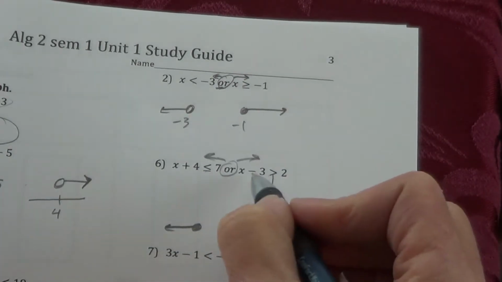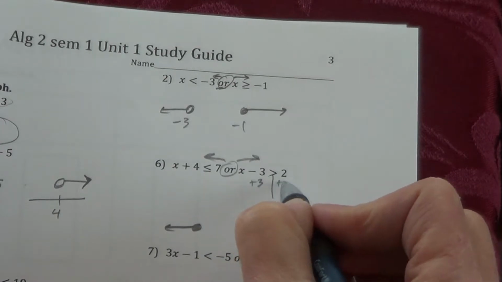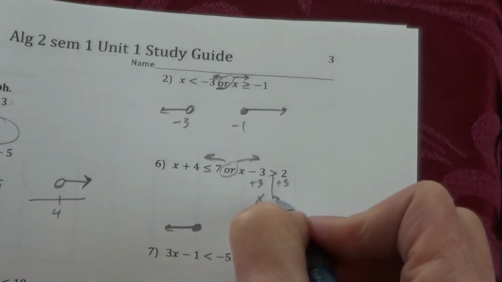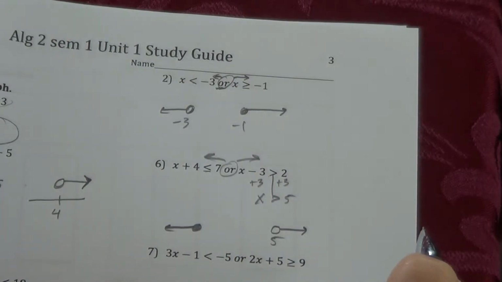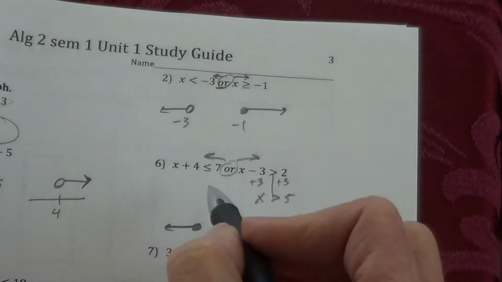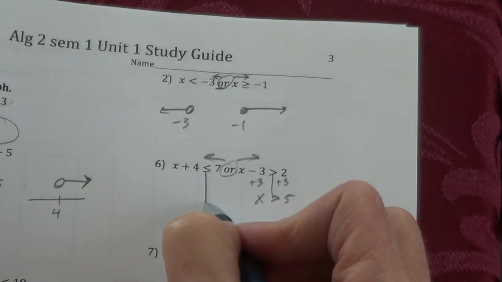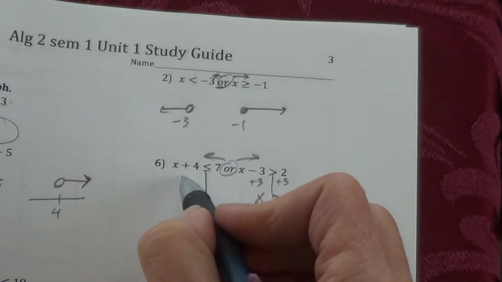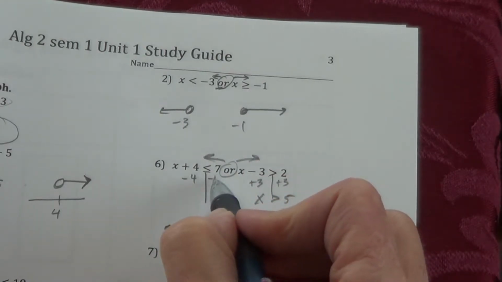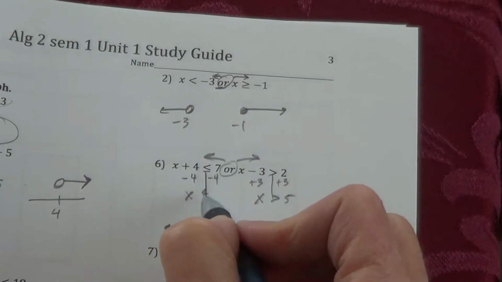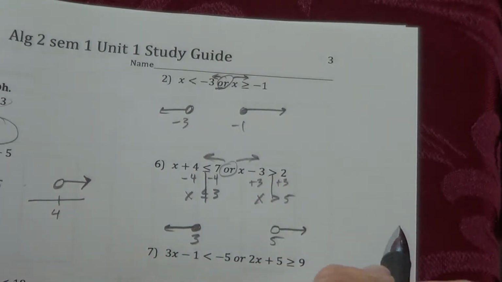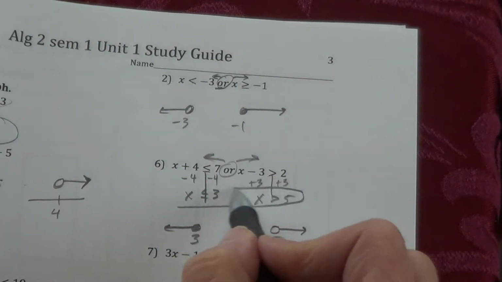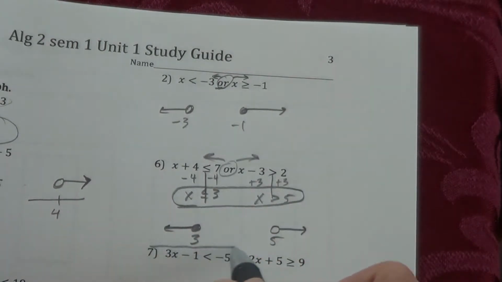Now to get the x alone, we add 3 to each side. We get x is greater than 5. Bring that down. On this side, they're like 2 separate problems. Subtract 4 to get the x alone, and we see that x is less than or equal to 3. And there's our answer. Circle those, and circle that.